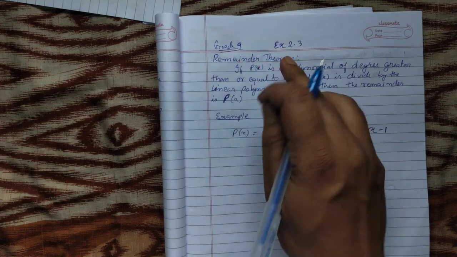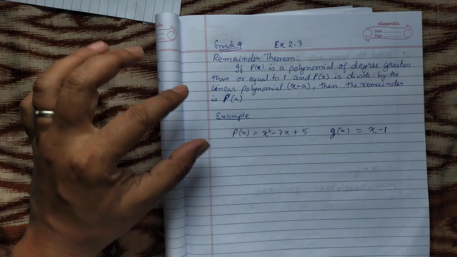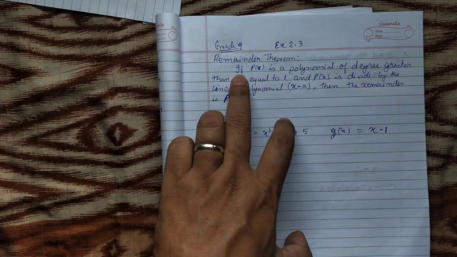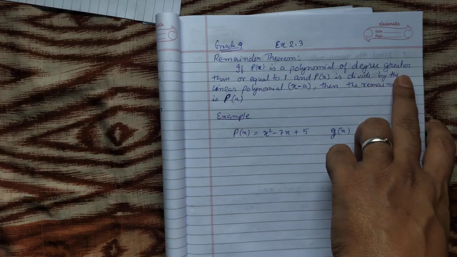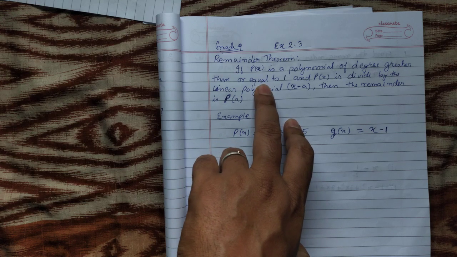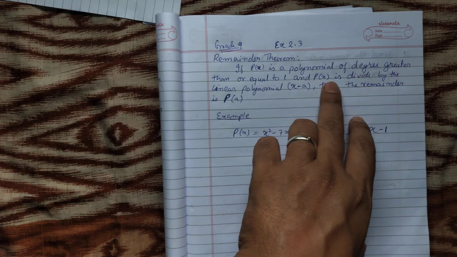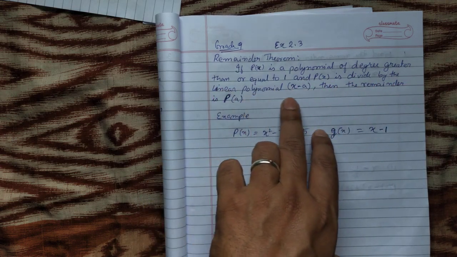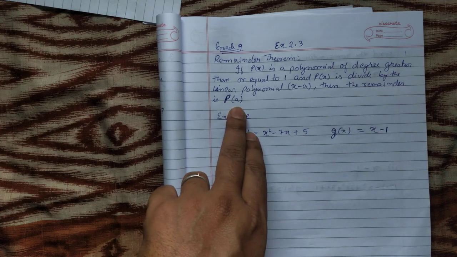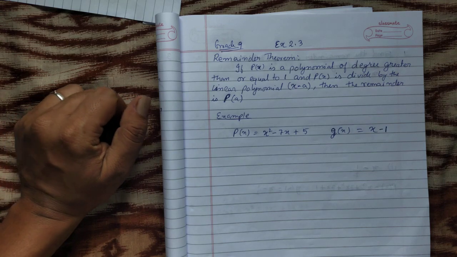We'll do exercise 2.3. But before doing exercise 2.3, you have to know the remainder theorem. It's all about the remainder theorem. According to the remainder theorem, if p(x) is a polynomial of degree greater than or equal to 1, it must be a polynomial with some degree, 1 or more, and p(x) is divided by a polynomial x minus a, then the remainder is p(a). If I give an example, it will be more clear.